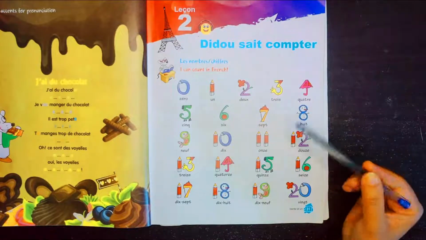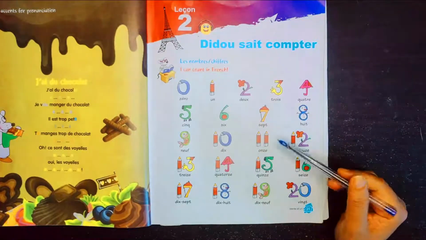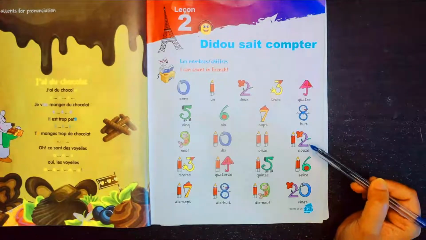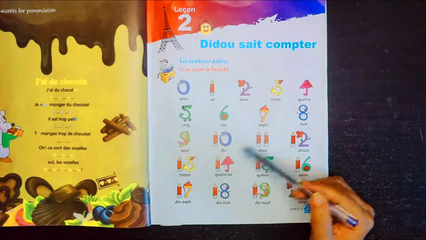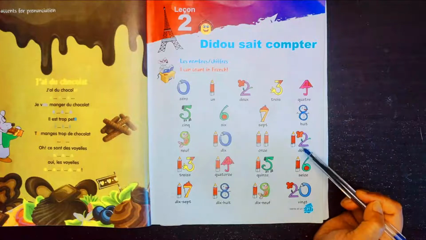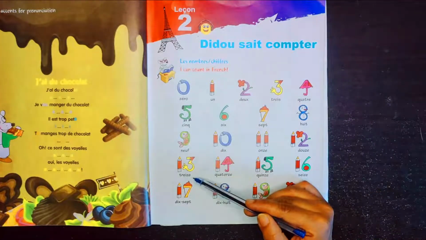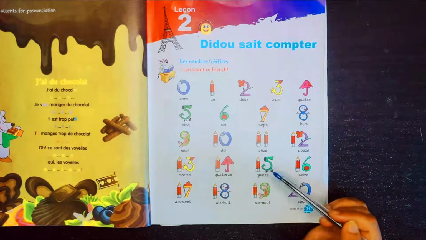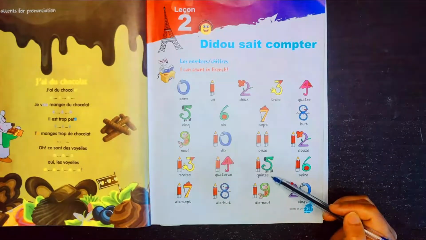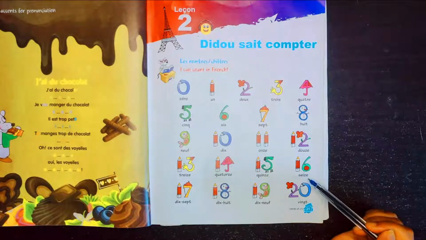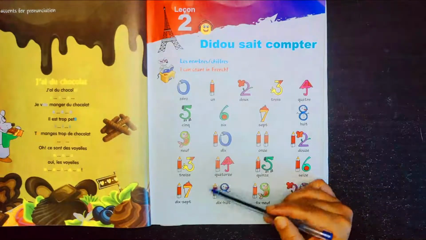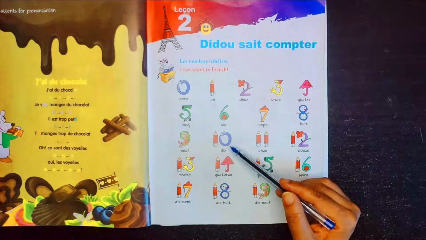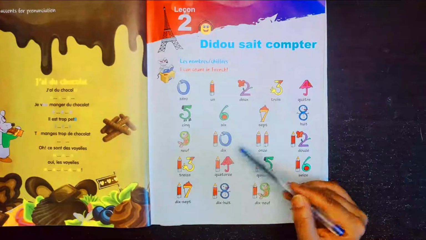Good. Now we'll do from 11 to 20. Let's start. Onze, douze. Onze means 11. Douze means 12. Treize means 13. Quatorze means 14. Quinze means 15. Seize means 16. Now what do we say for 17? We will add 10 plus 7. That is dix and sept.